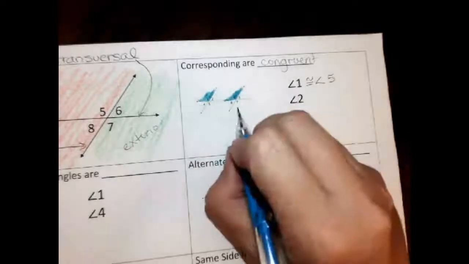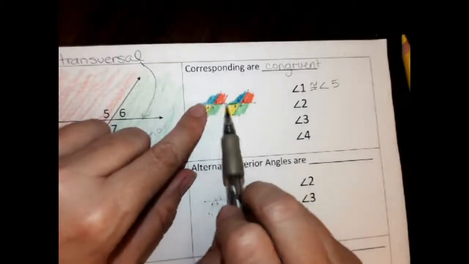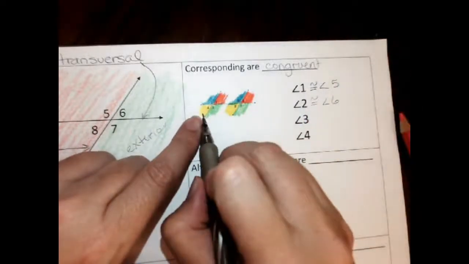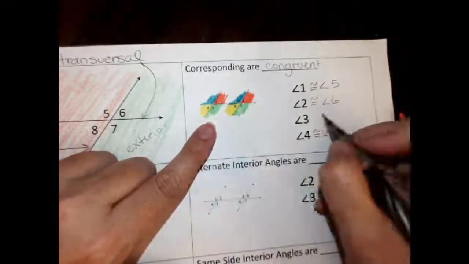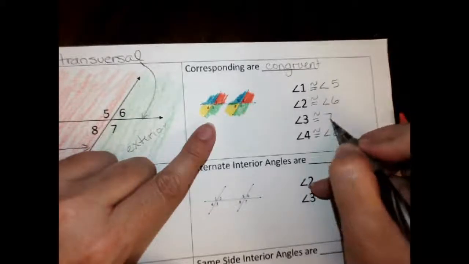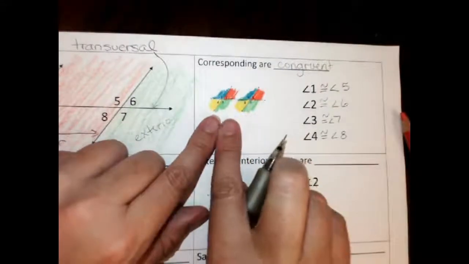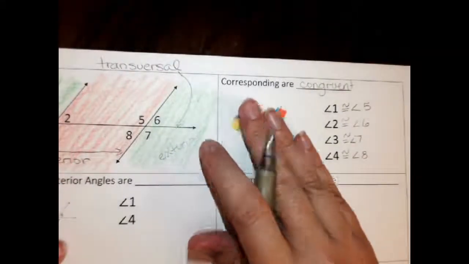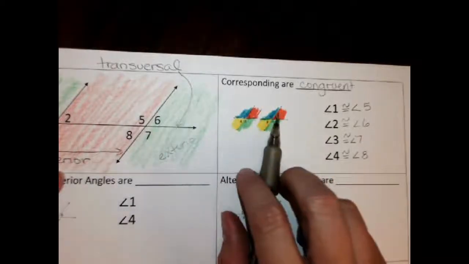And then see if you can figure out the other ones. I've gone through and colored the ones that match here, so you might want to pause the video and color. 1 went with 5, 2 went with 6, and you'll notice that they look the same size there because they are in fact congruent. 4 and 8 are congruent, and 3 and 7 are congruent. You should color yours so that you can come back and look at which ones are congruent with which ones. And those are called corresponding. They're the ones that match up if I move it over.